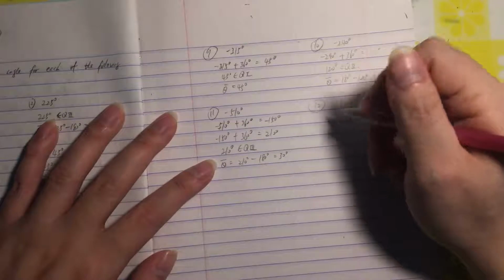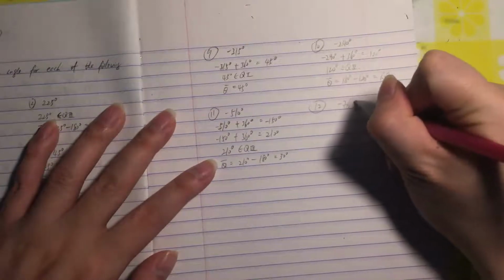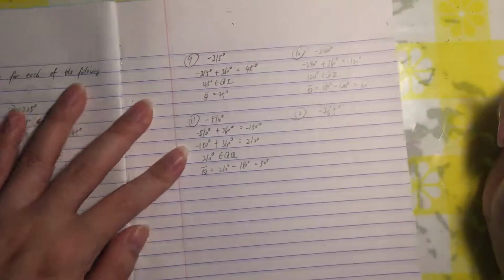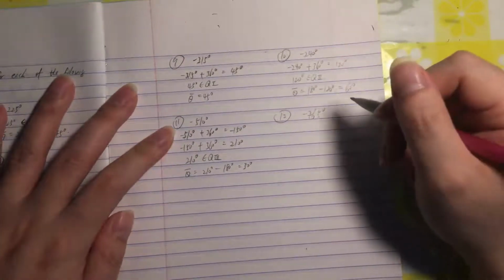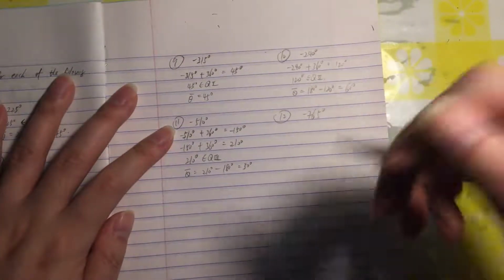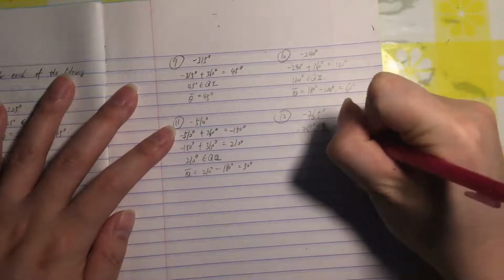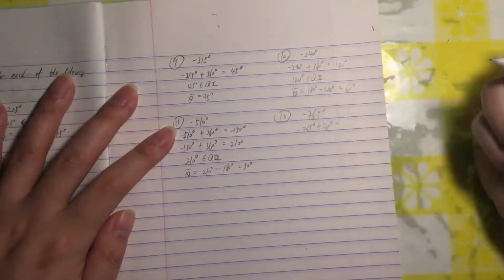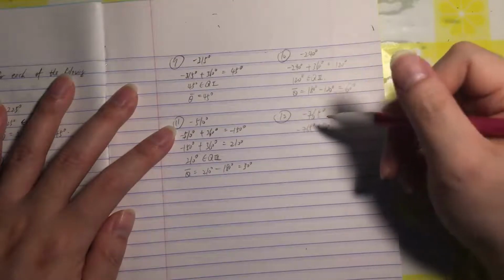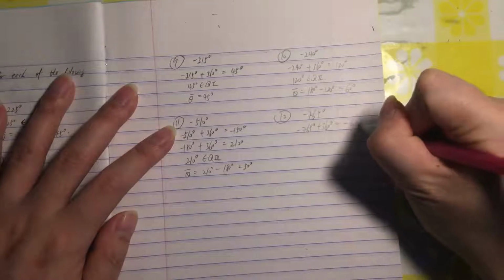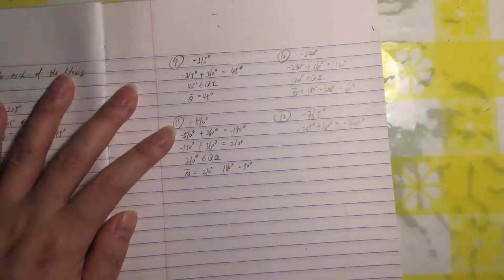Next example, negative 765 degrees. How can we find the reference angle? If the angle is negative, keep adding 360 until it becomes positive. Negative 765 plus 360 is negative 405 degrees. It's still negative.